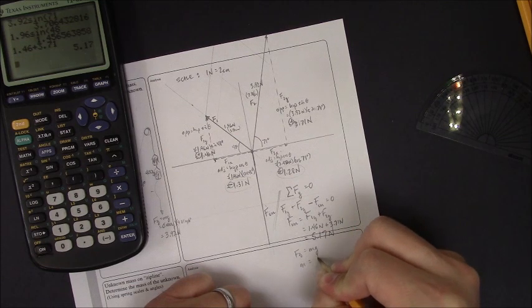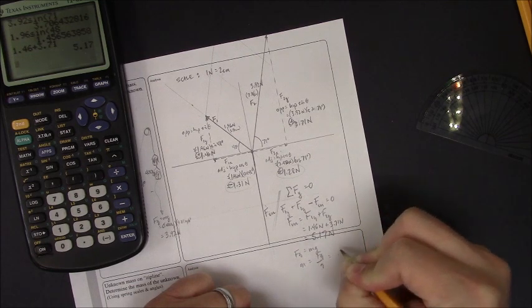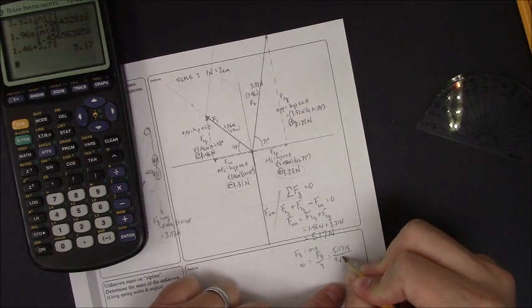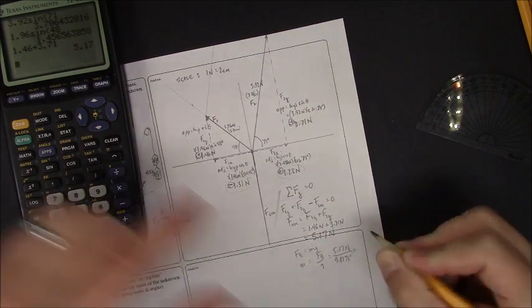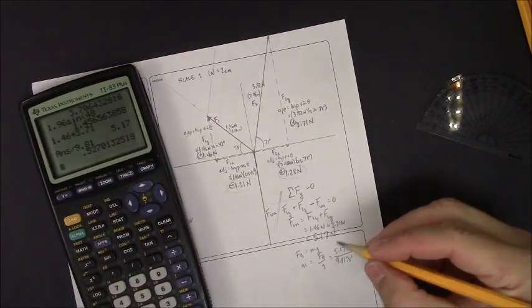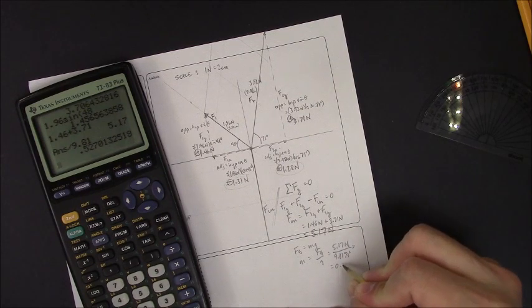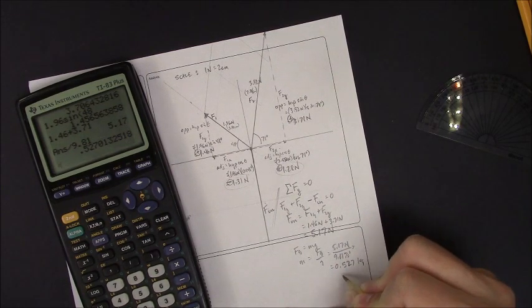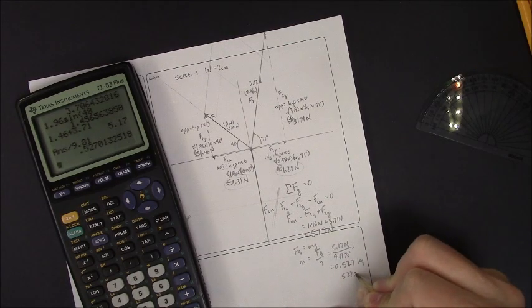The mass is equal to F sub g over g. So that's our weight, 5.17 newtons divided by 9.81 meters per second squared. And that is 0.527 kilograms, 527 grams.